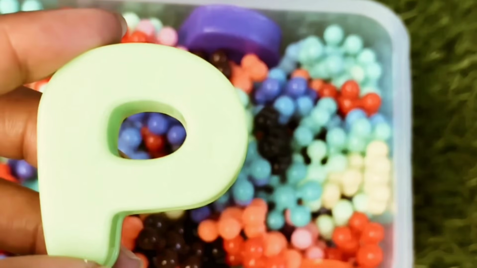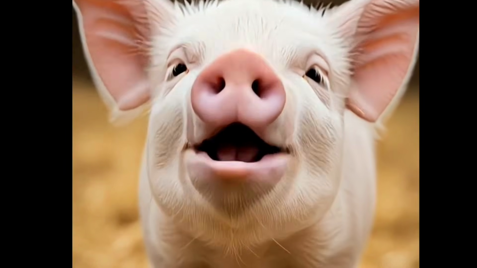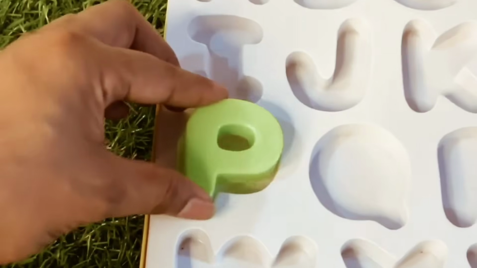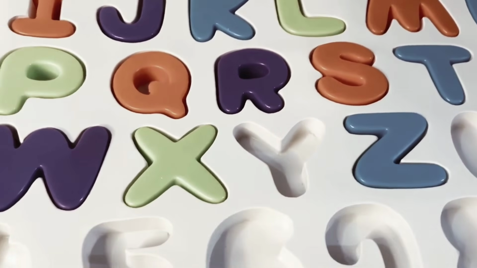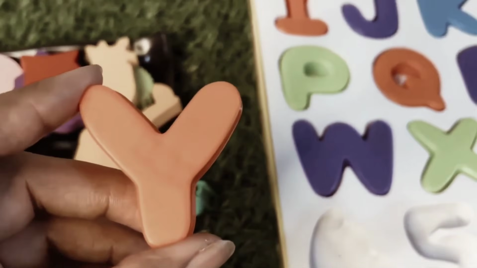Here we got letter P. P is for pig. Let's put letter P right here. The next letter, Y. Y is for yacht, kids.